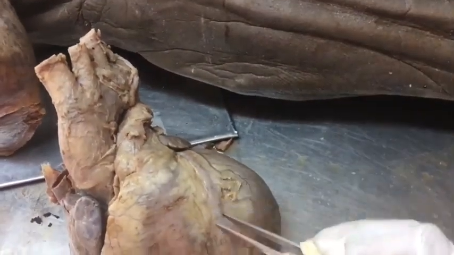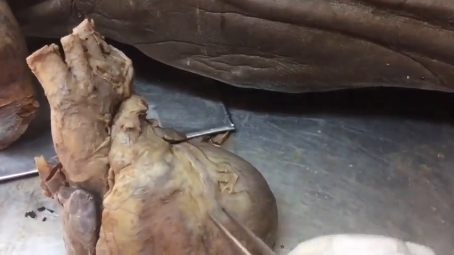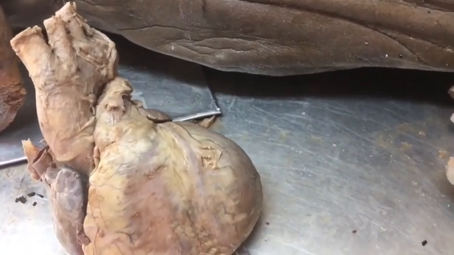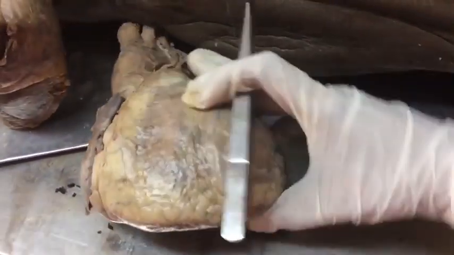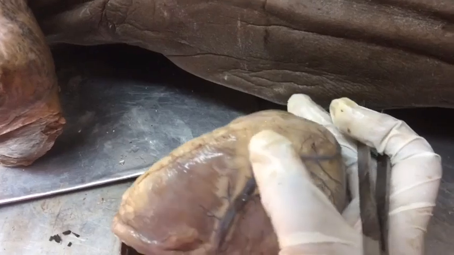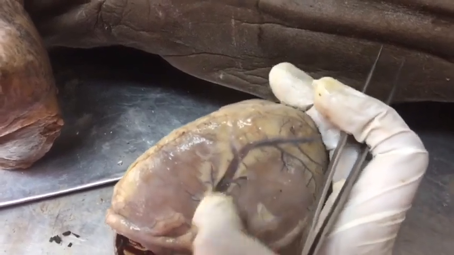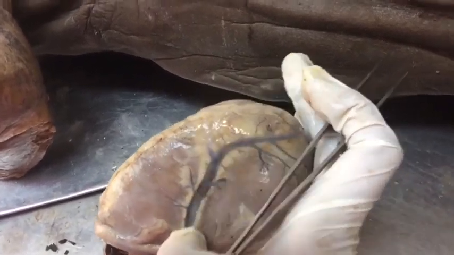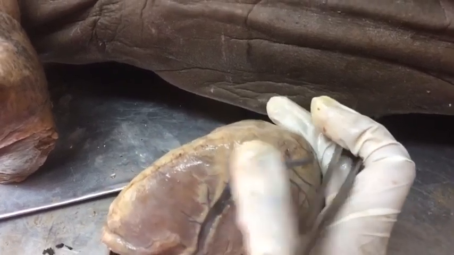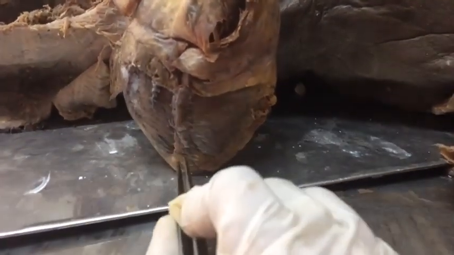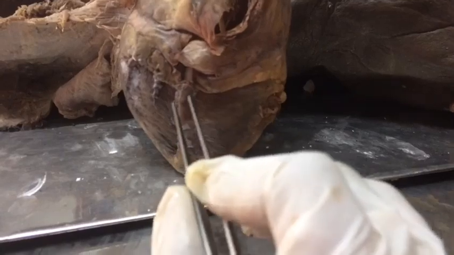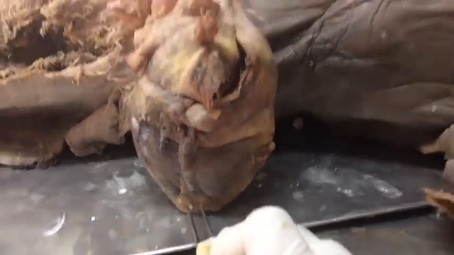This anterior interventricular branch passes in the anterior interventricular groove and goes towards the incisura apicis cordis, and it goes backwards here. If you observe, it goes backwards to the diaphragmatic surface and anastomoses with the posterior interventricular artery in the diaphragmatic surface. There is an anastomosis here. You can see here in the posterior interventricular groove, we have an anastomosis between the anterior and posterior interventricular arteries.